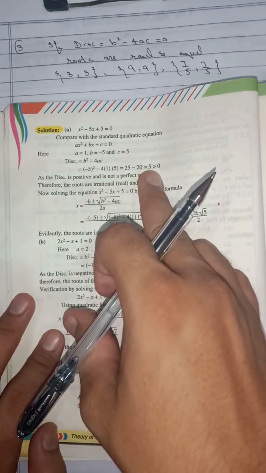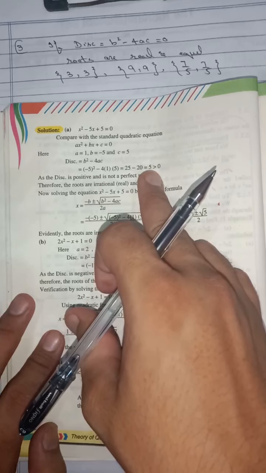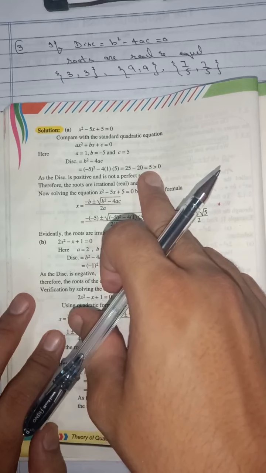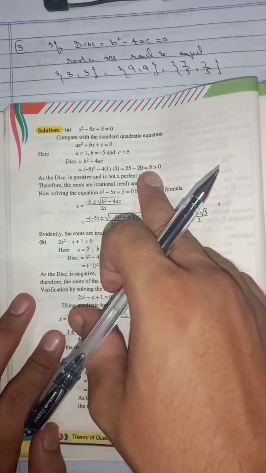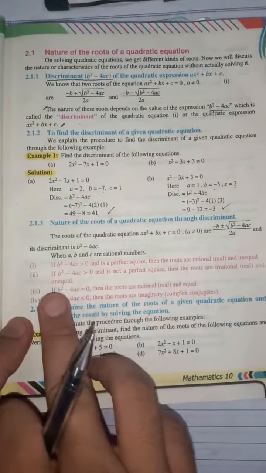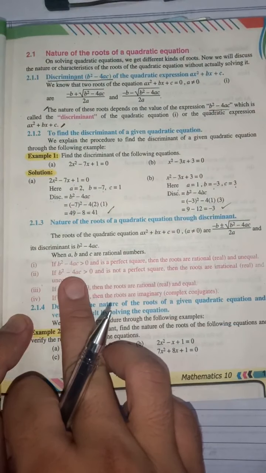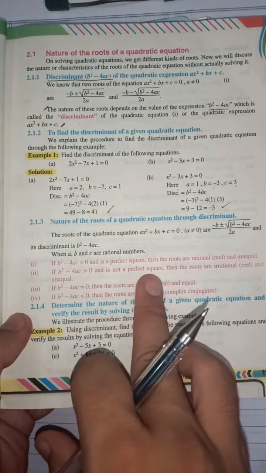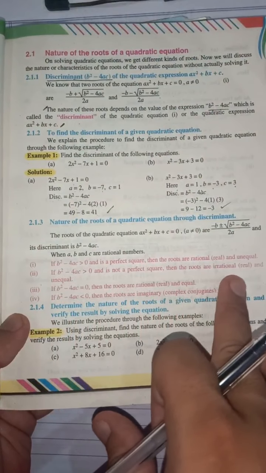It means the second condition is implemented here. Discriminant is positive, and at the same time the discriminant is not a perfect square. 5 is not a perfect square of any number. The condition number 2 was if discriminant is greater than 0 and not a perfect square, then the roots are irrational.